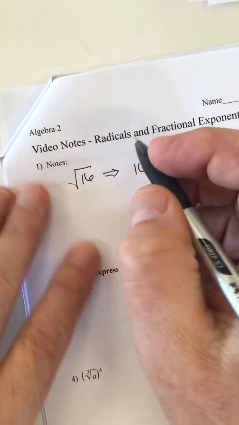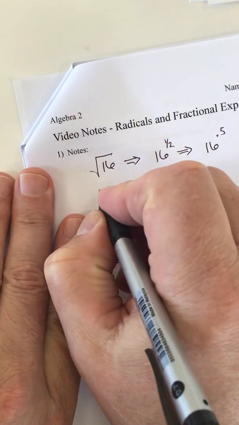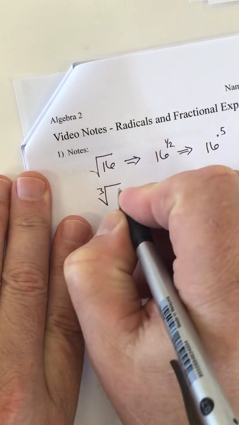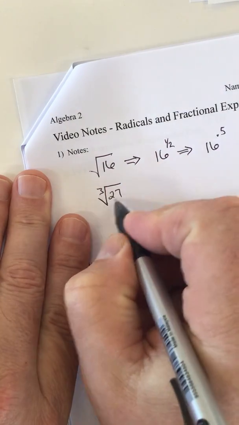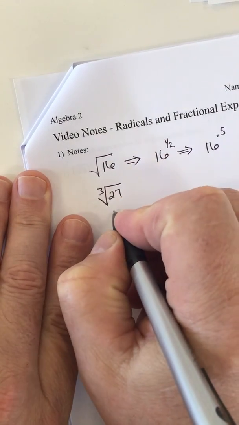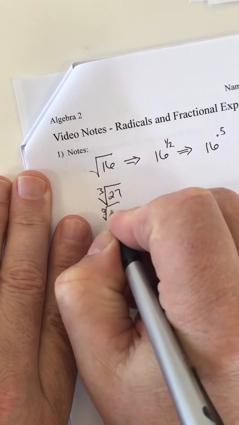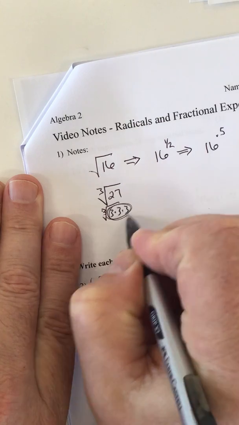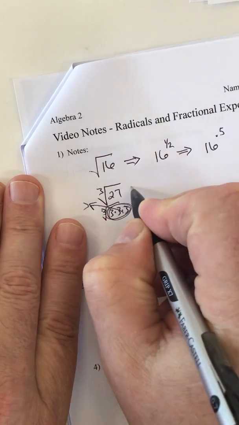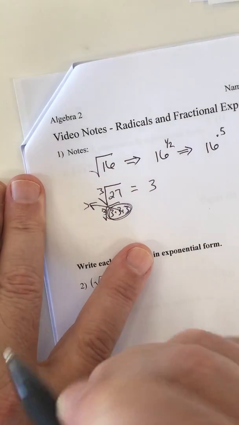Okay, so let's say we want to do the third root of 27. Remember, what we're looking for is 3 things now that make 27. So the third root of 27 is the same as 3, 3, 3. So you need 3 packages to come out as a 3. So that should be 3.